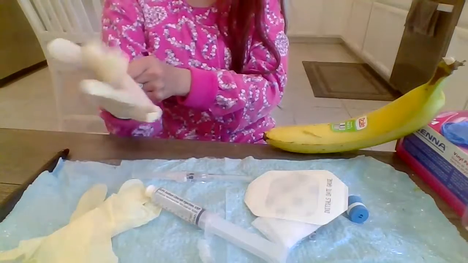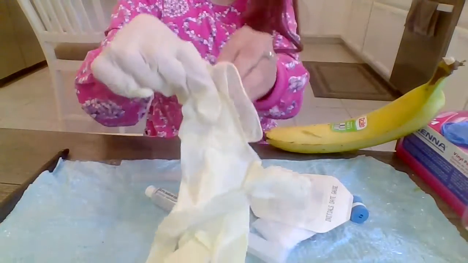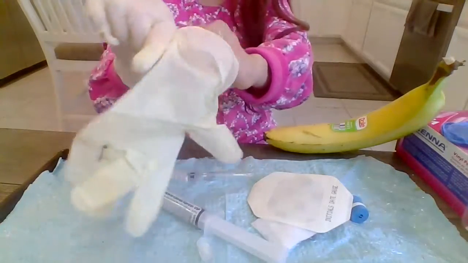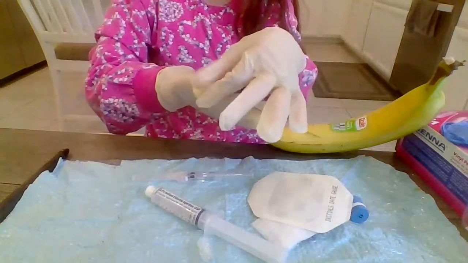Then with the sterile glove, I'm going to grab the other and put it on. Now I can straighten it up.